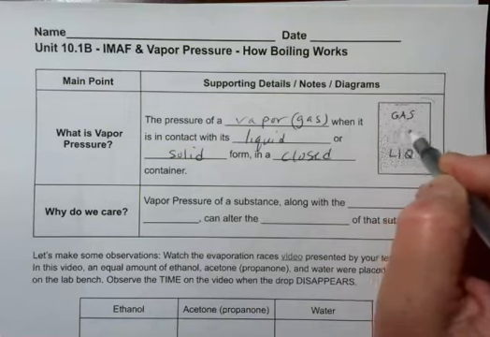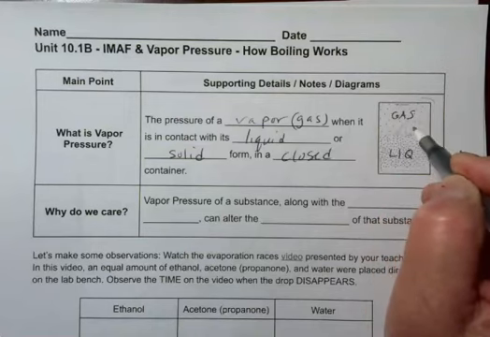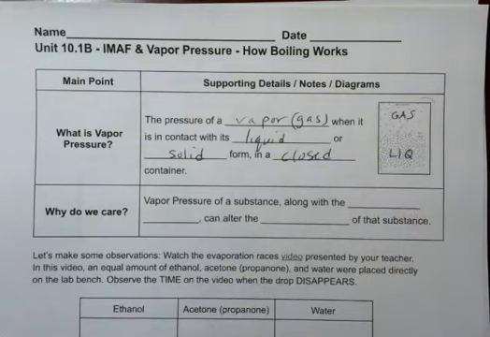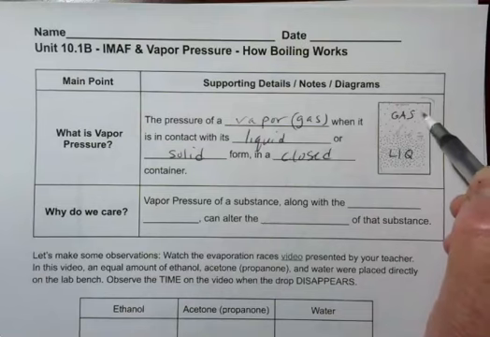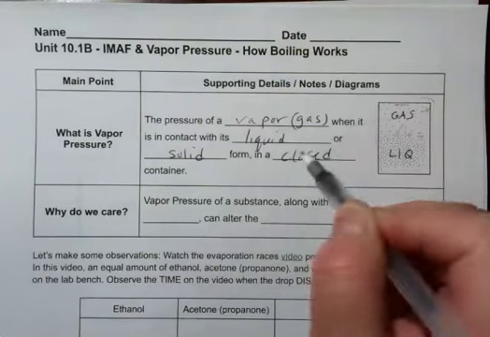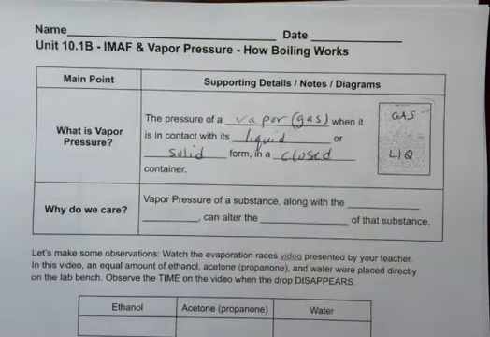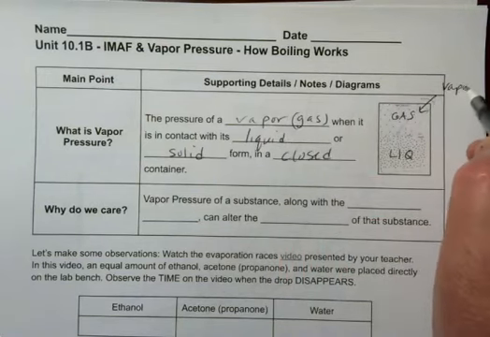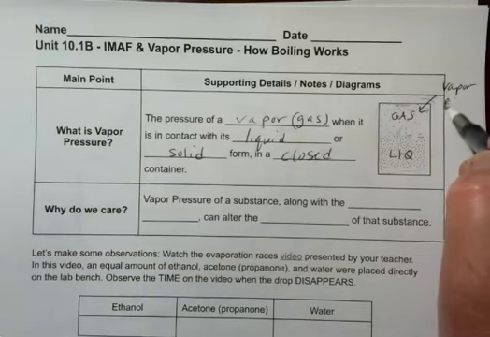So in this liquid, some of the particles have absorbed enough energy to evaporate into a gas phase. And the pressure that those particles exert on the walls of the container is what is called vapor pressure. Right, so the vapor pressure is what is exerted by the gas.